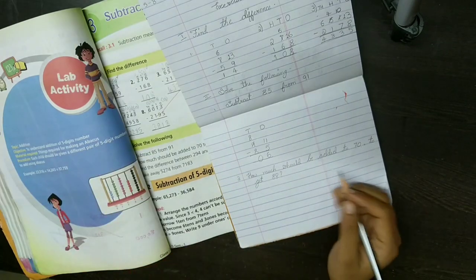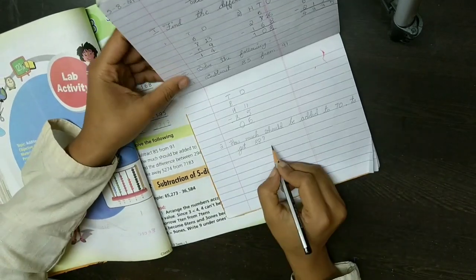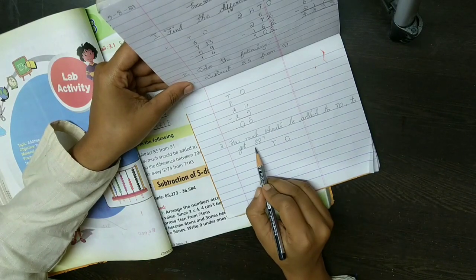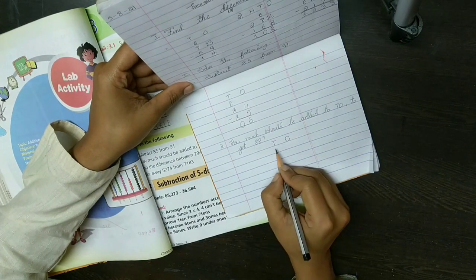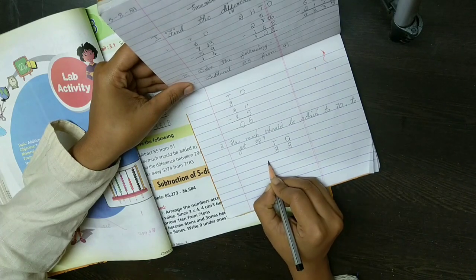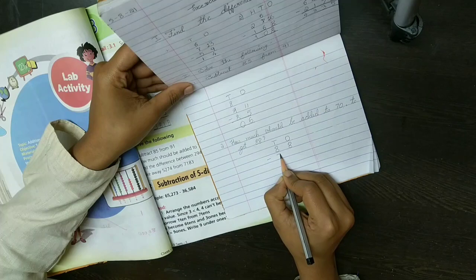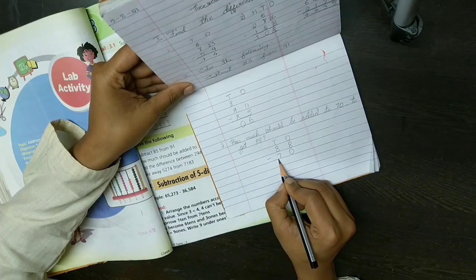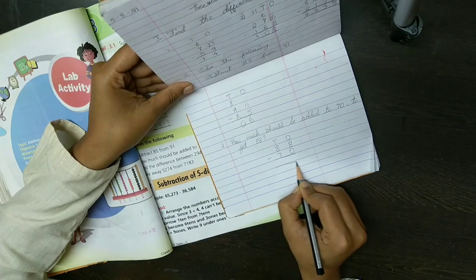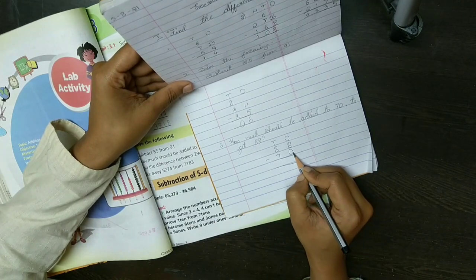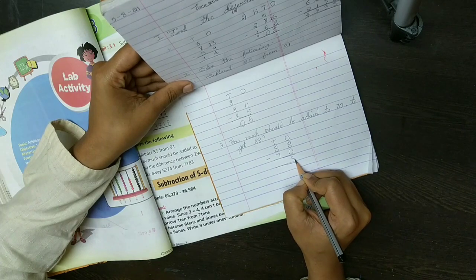So let's subtract now. Write T-O. Which is the bigger number here? 88. So write 88 minus 70. Now subtract. 8 is the bigger number, so no need of borrowing. 8 minus 0 is 8 only.